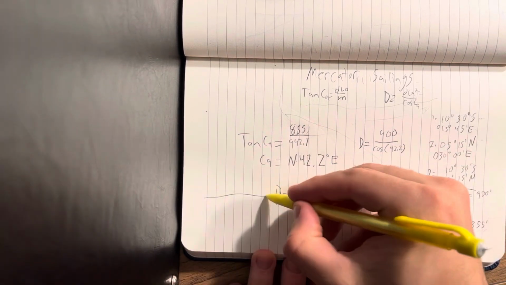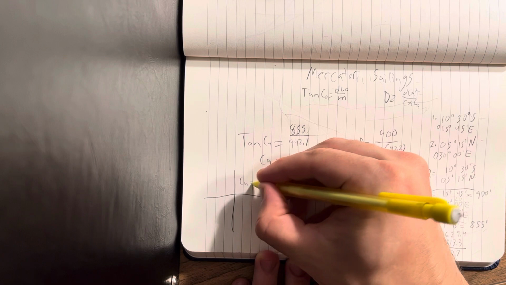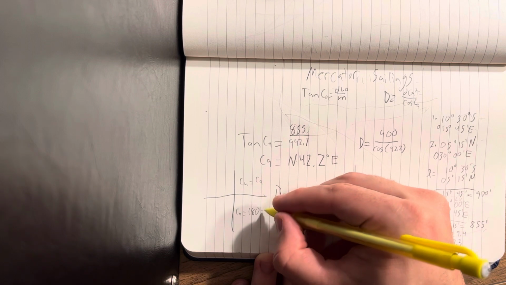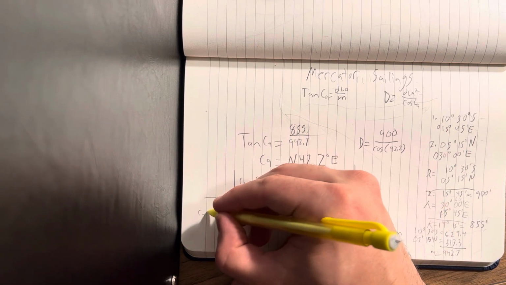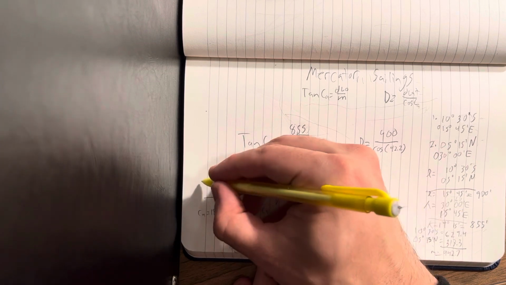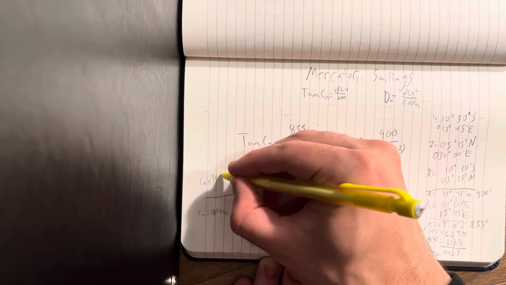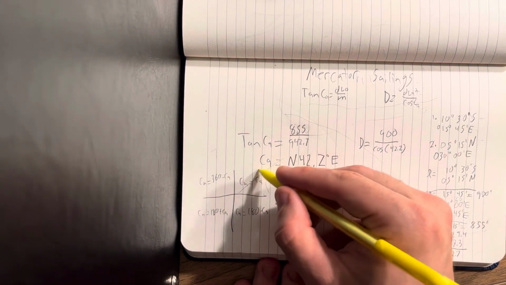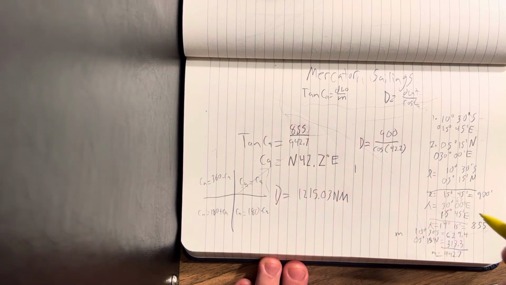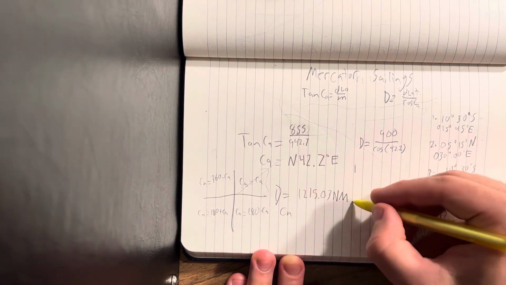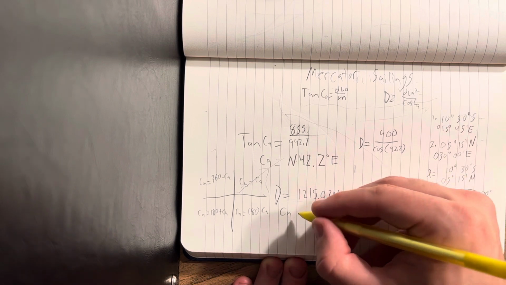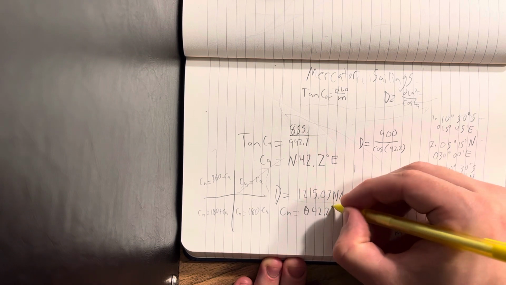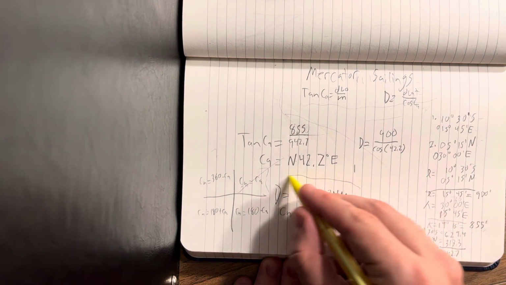Now, course from course angle, CN equals CA, CN equals 180 minus CA. Every time I do this, I want you to do it as well. CN equals 180 plus CA. CN is equal to 360 minus CA. Which quadrant are we in? We're going northeast. We're in this one. Hey, that's nice and easy. CN is equivalent to CA. So our distance is 1,215.03, and our course is 042.2 degrees true. Don't forget the leading zero.